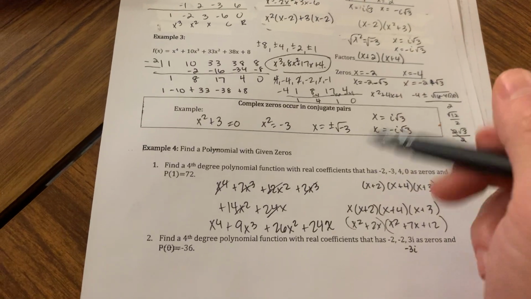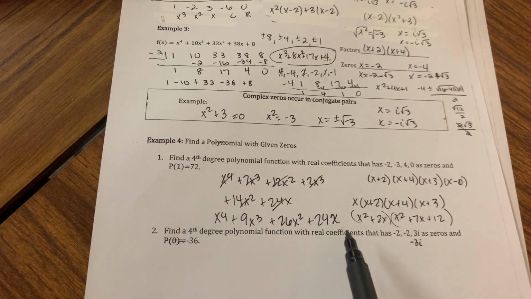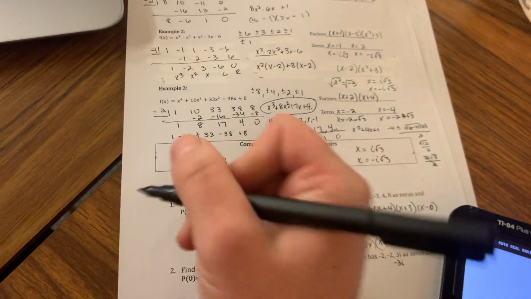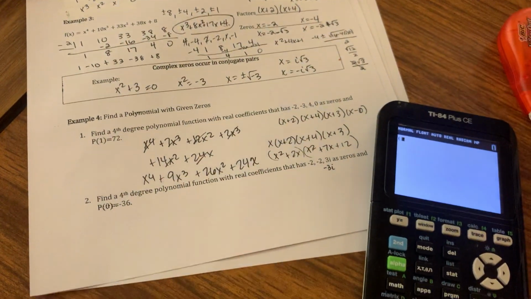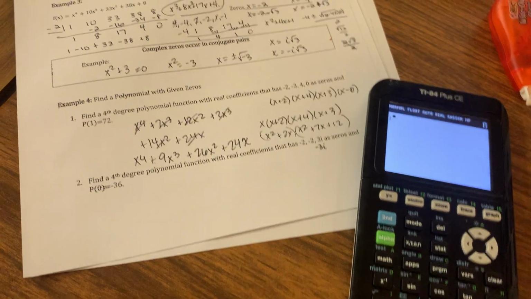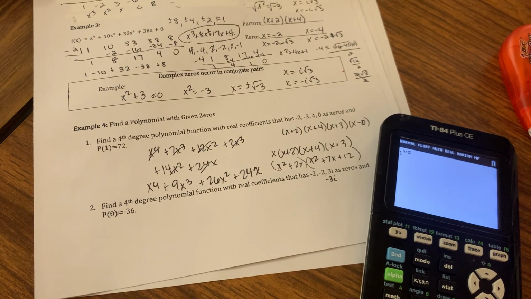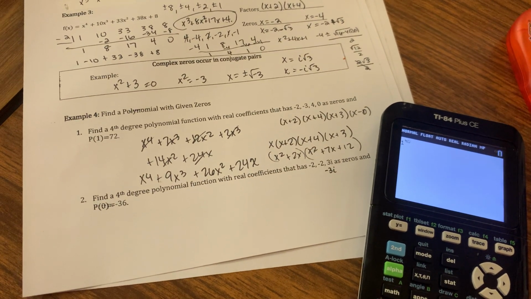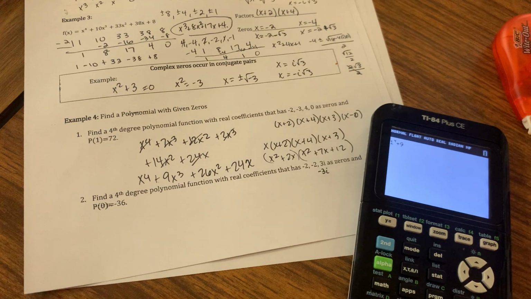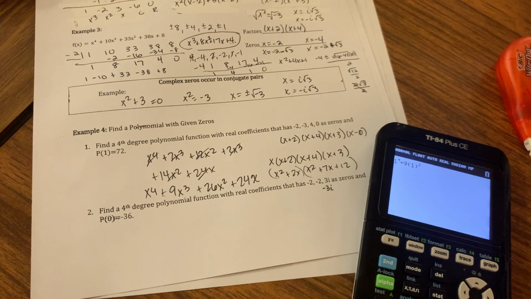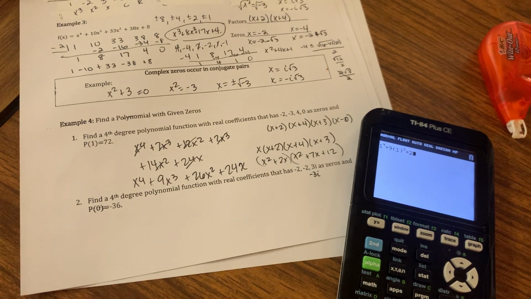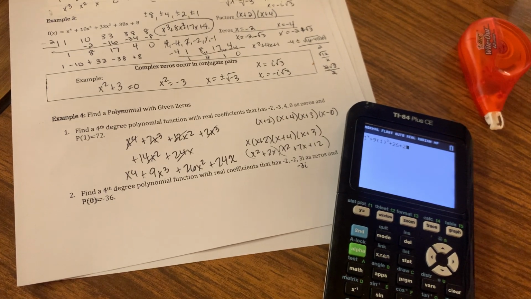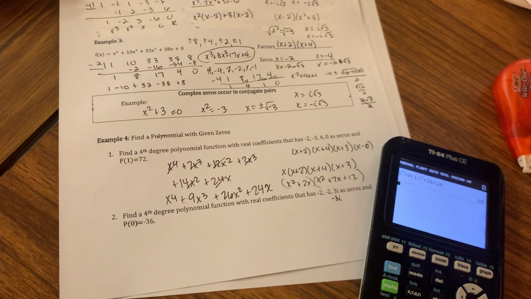Okay. But it's telling me if I put 1 in, I get 72. So if I put 1 in, what do I get? Well, 1 to the 4th plus 9 times 1 cubed plus 26 times 1 squared plus 24 times 1. I get 60.